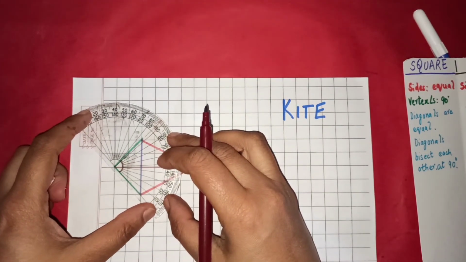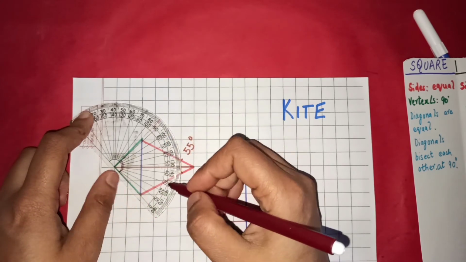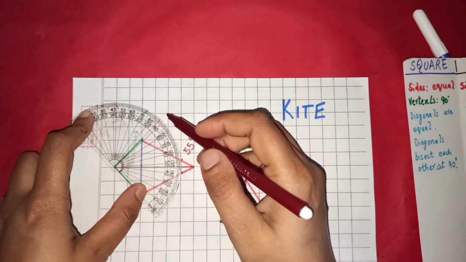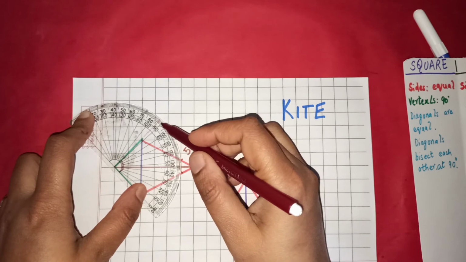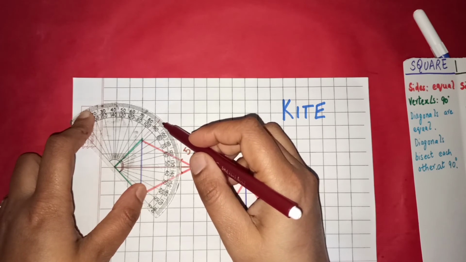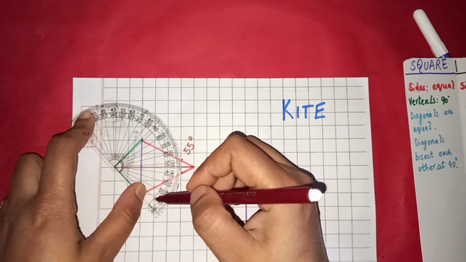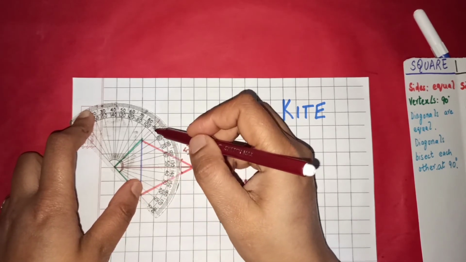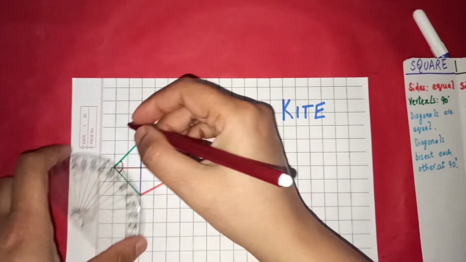So let us check this angle. So we'll be taking up the lower reading here. So it is more than 90 degrees, around 93 degrees.